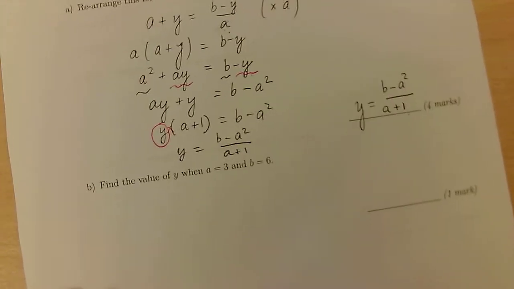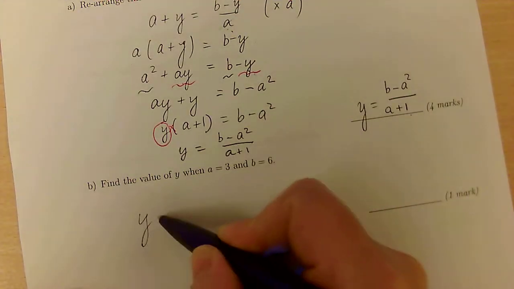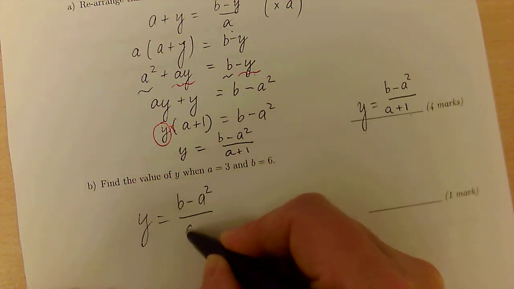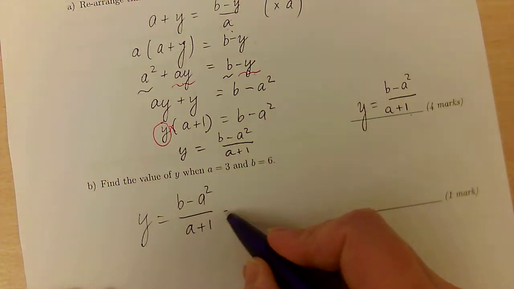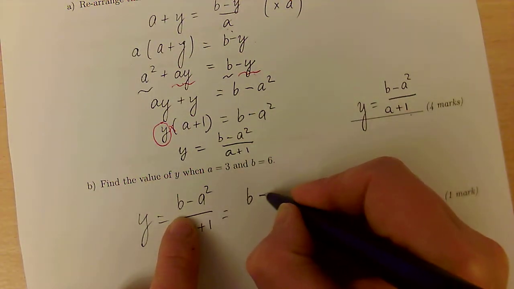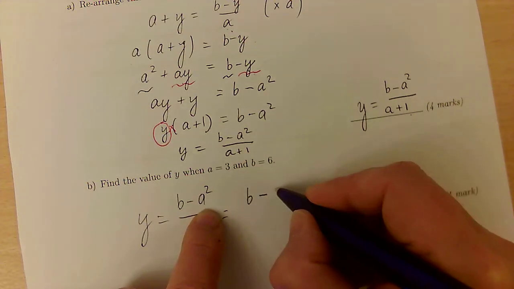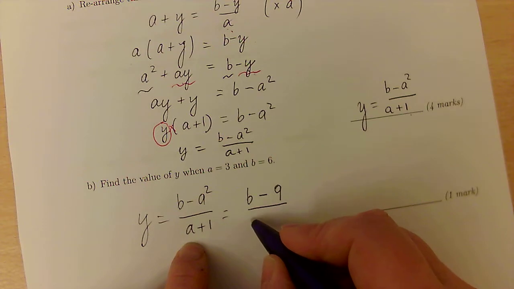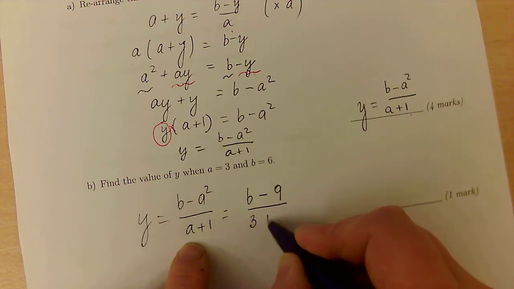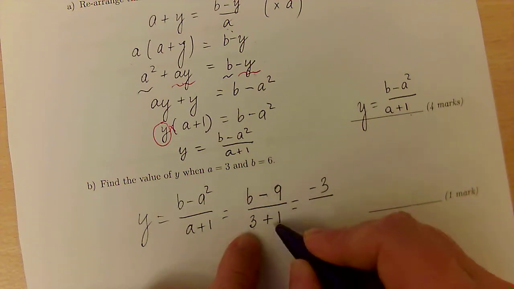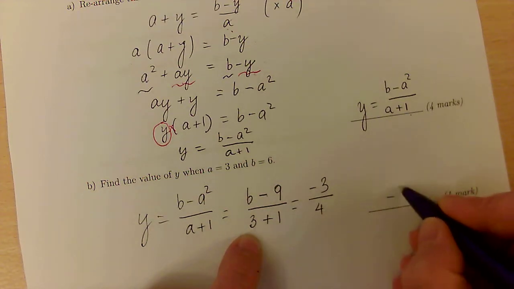Alright, now find the value of y when a is 3, b is 6. Okay, y is b minus a squared over a plus 1. b is 6 minus 3 squared, which is 9, over a is 3 plus 1. 6 minus 9 is minus 3, 3 plus 1 is 4. So y is minus 3/4.